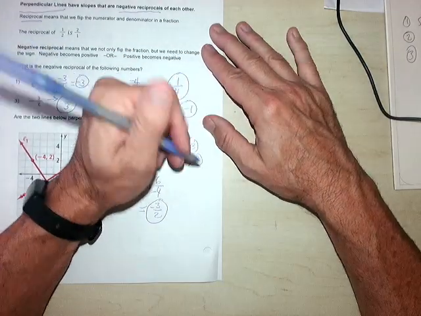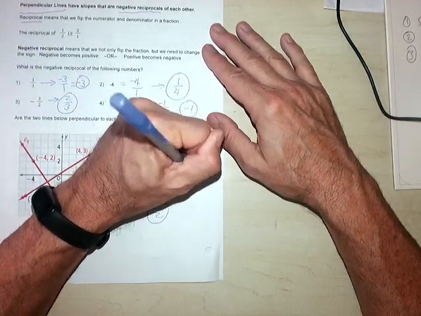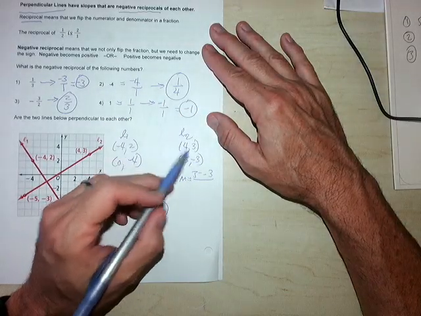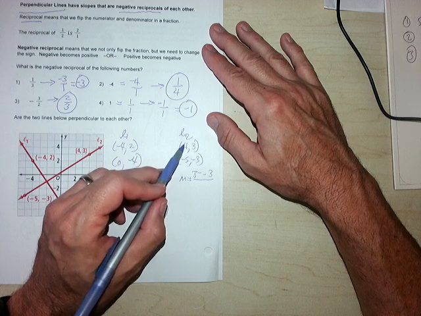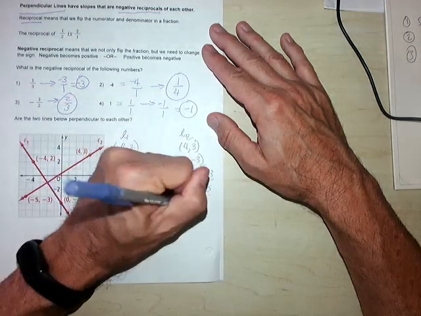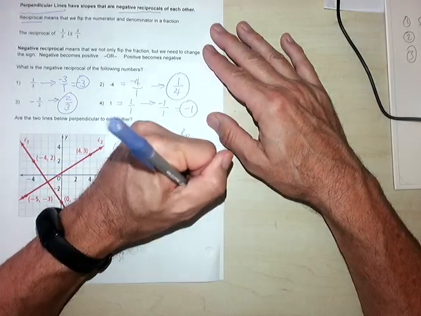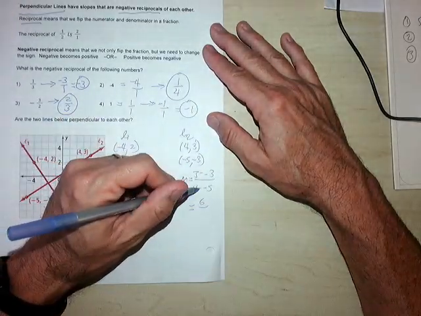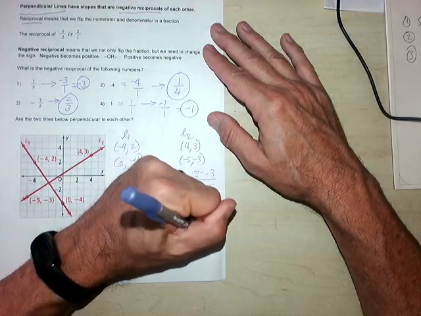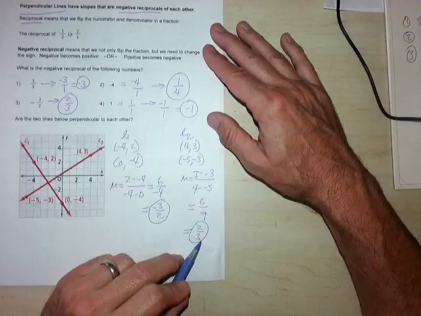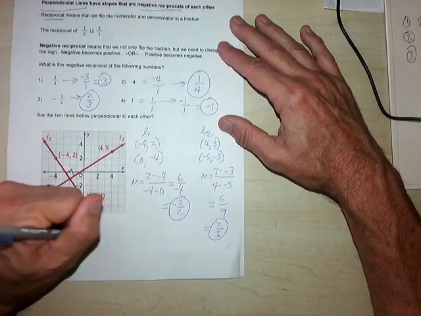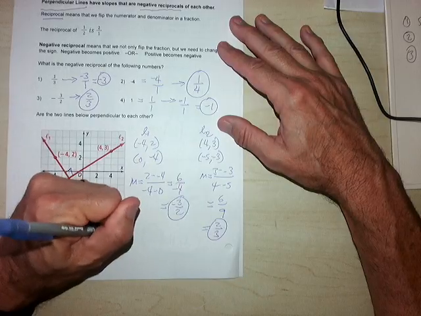Okay, so we've got 3 minus negative 3 on top, and 4 minus negative 5. So we've got 3 plus 3 is 6, and we've got 4 plus 5 is 9. 6/9 is 2/3. Those are negative reciprocals of each other, which means this is perpendicular, which means that we can say L1 is perpendicular to L2.